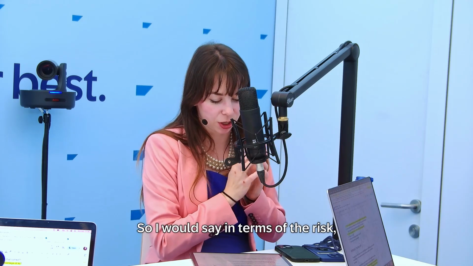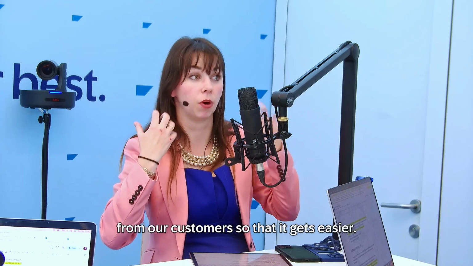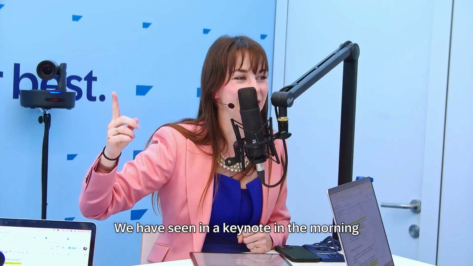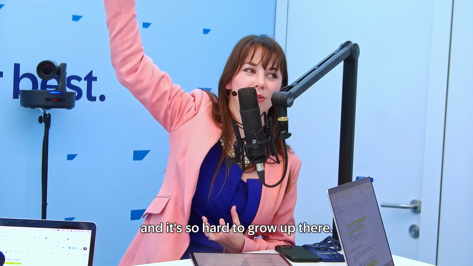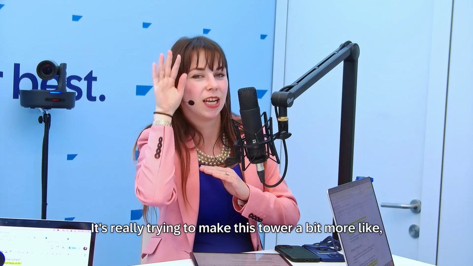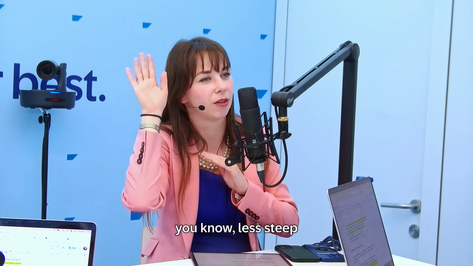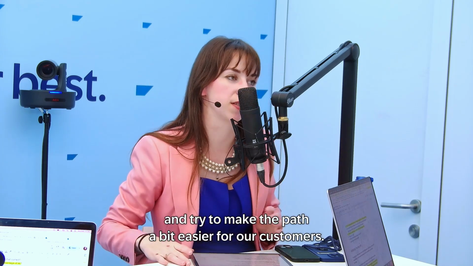So in terms of the risk, we are already taking a lot of these risks from our customers so that it gets easier. We saw a keynote in the morning where they said the pathway is like going up a tower and it's so hard to go up there. Well, it's maybe not like going up the whole tower. It's really trying to make this tower a bit less steep, and to make the path a bit easier for our customers.